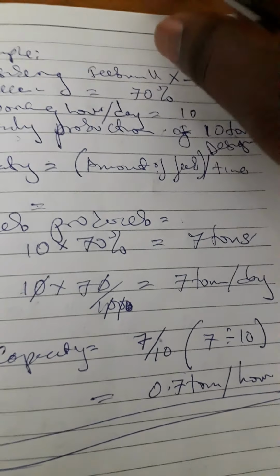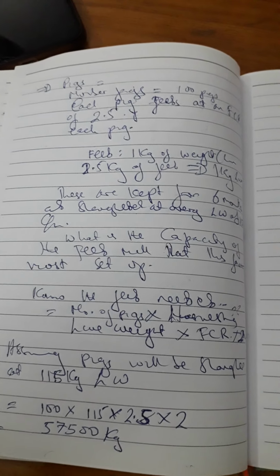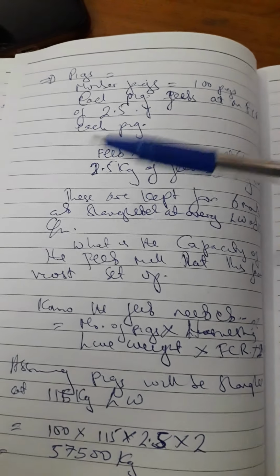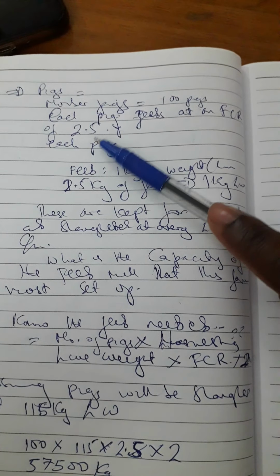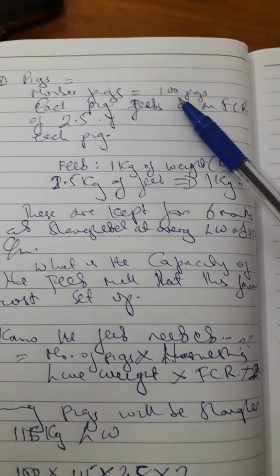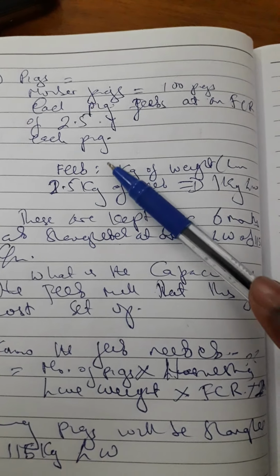But the question is, what if I am asked to advise a farmer who wants to establish an on-farm feedmill? Here is an example for you. A pig farmer has 100 pigs. Their FCR is 2.5.